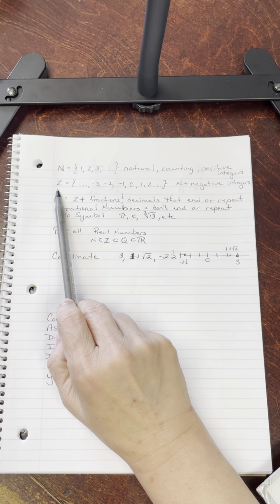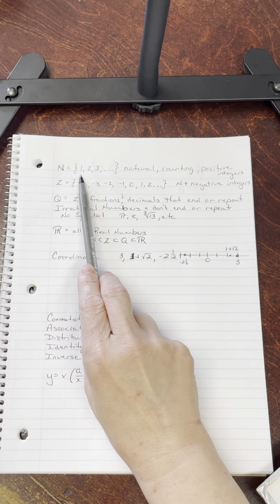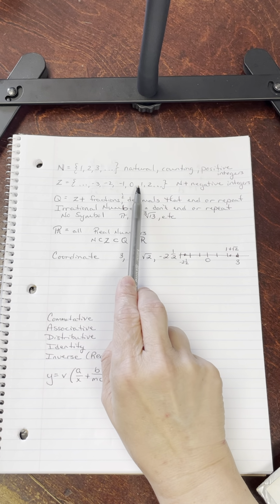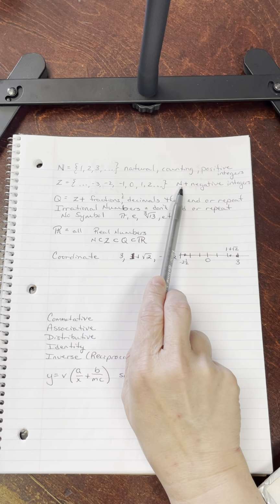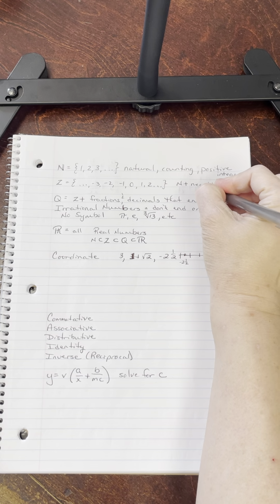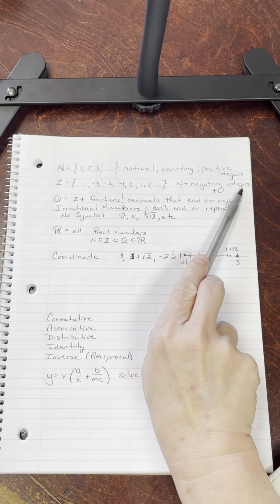Then the Z is for your integers. So it includes everything that we had in the naturals, the 1, 2, 3. It includes the 0 and it includes the negatives. So here I didn't say plus 0. We could include the plus 0 in that list to be precise. But Z is for integers.